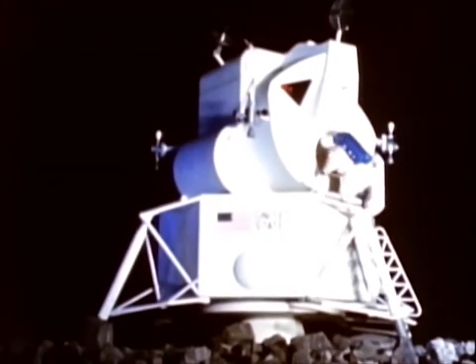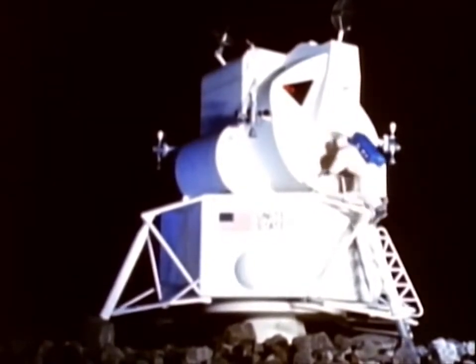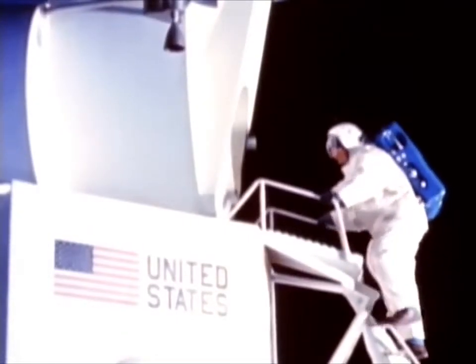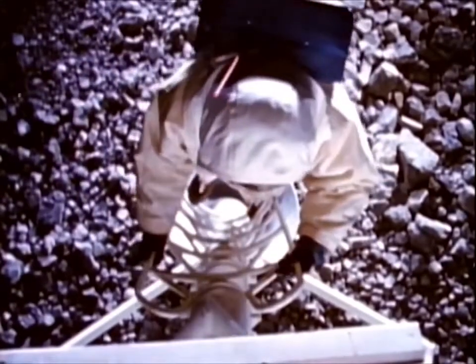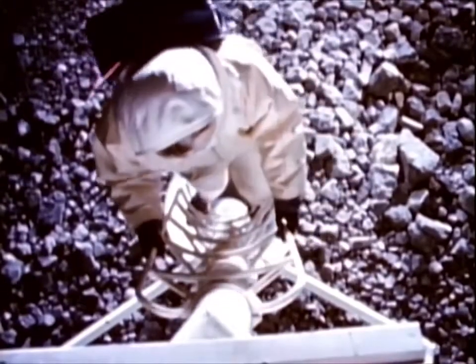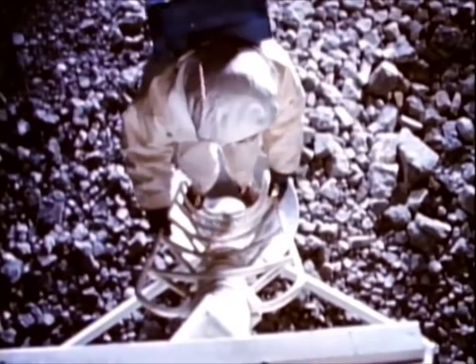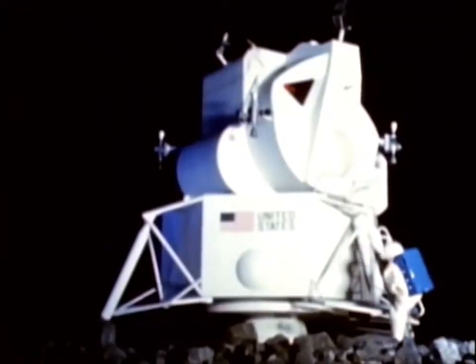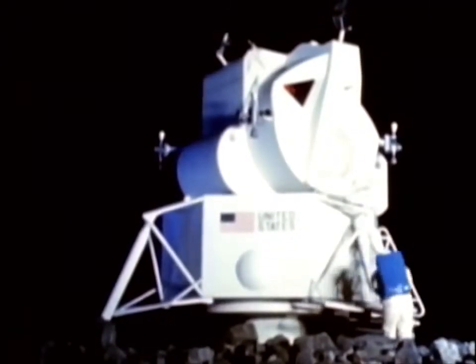Soon, man will travel to the moon. An astronaut will emerge from the four-legged insect-like spacecraft called LEM. He will climb down from it and become the first human being to set foot on the moon. Then will begin a period of lunar exploration.